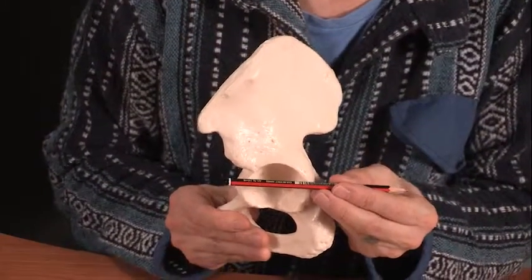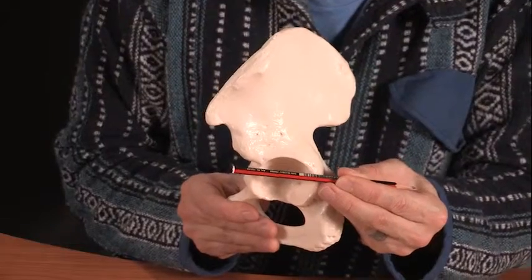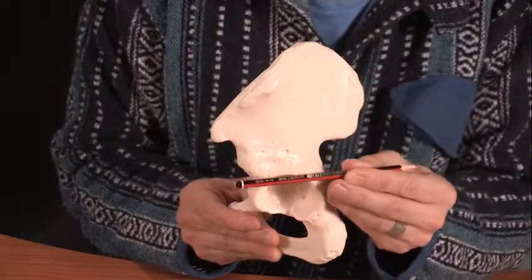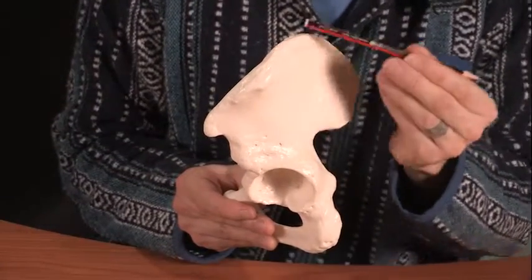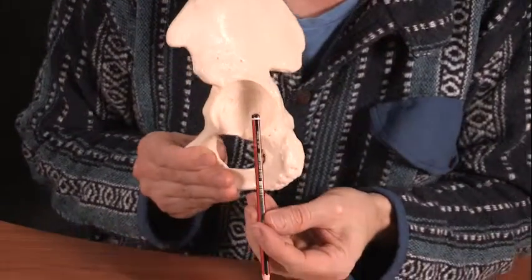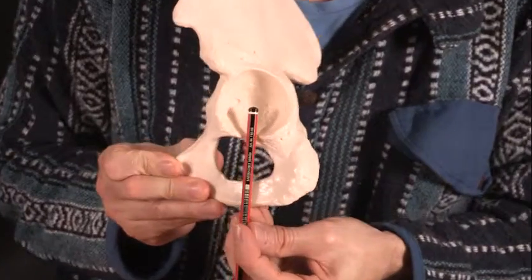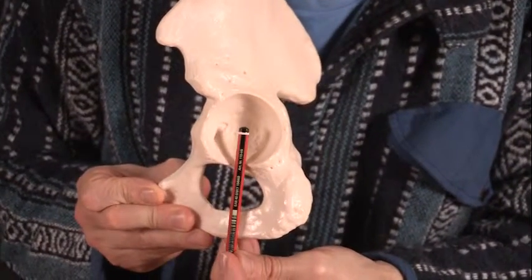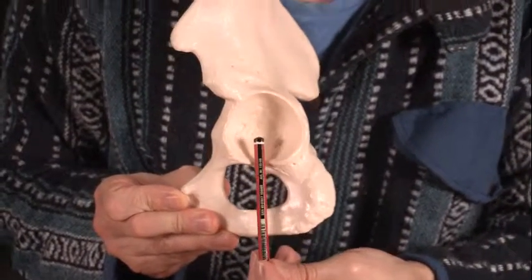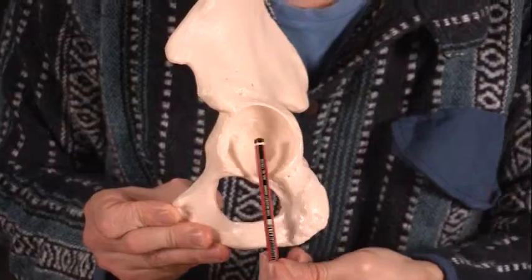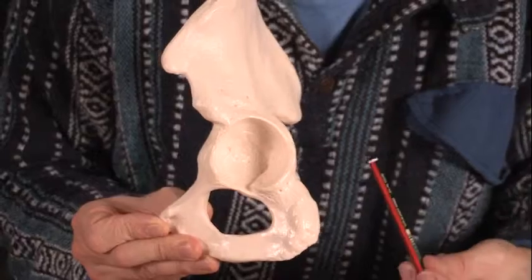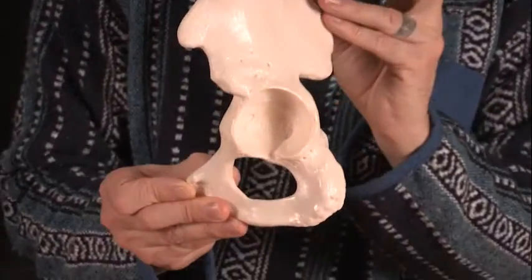So if I put a line across here, everything above that line, everything superior to it, is the ilium. So all of that is the ilium, and here we're looking at a lateral view of the hip. If I then put a line through this part of the hip, everything posterior to that line is the ischium, below the ilium, and everything anterior to that line is the pubis. So obviously this is the posterior aspect, this is the anterior aspect, and that's a lateral view, a left hip.